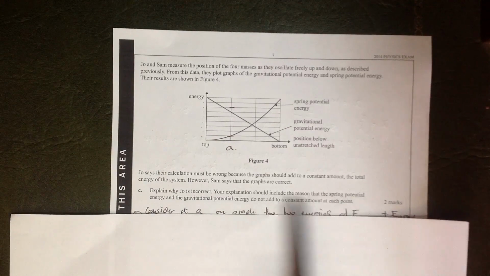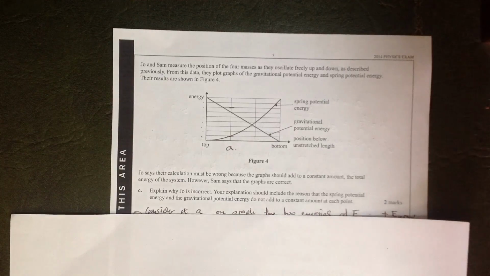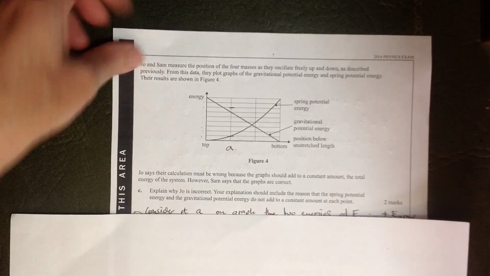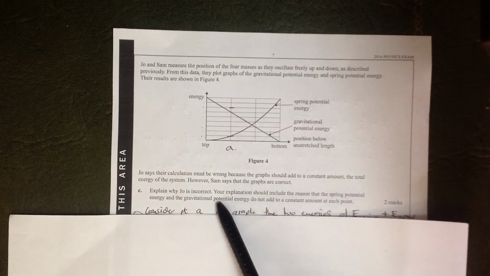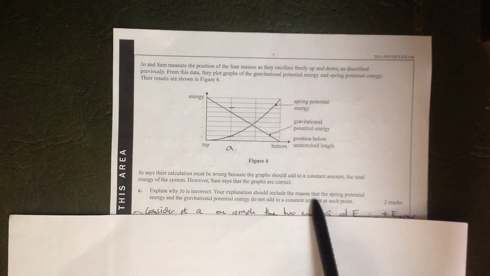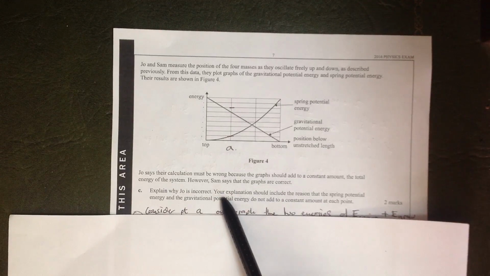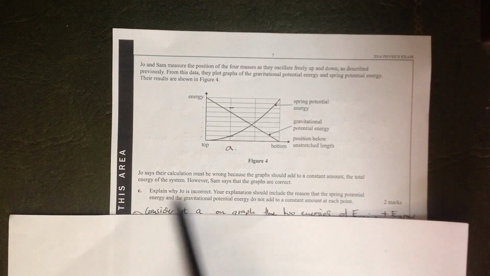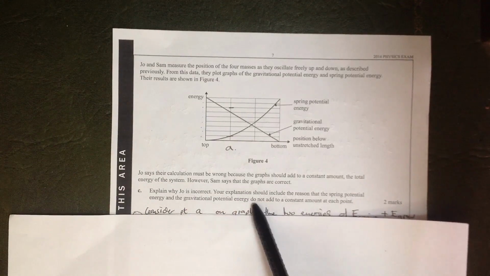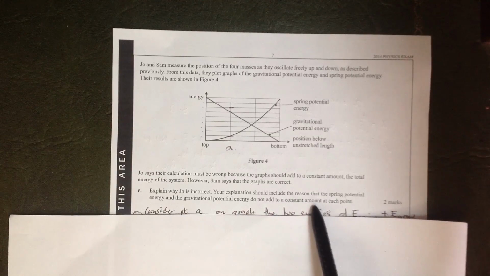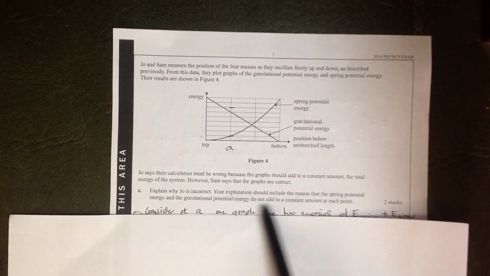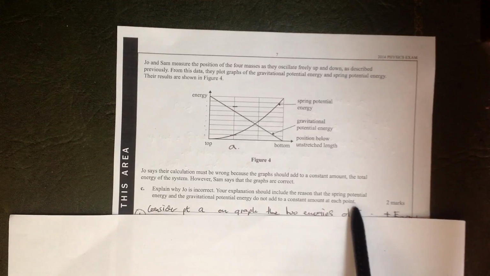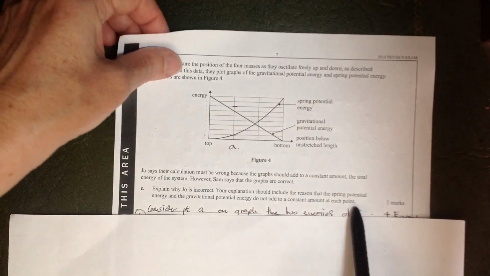So we've got 2 marks, and we've got to think about 2 things that we can say distinctly. Now, they give us a particular direction in this question, which we need to make sure that you follow. So your explanation should include the reason that the spring potential energy and the gravitational potential energy do not add to a constant amount at each point. So we've been given a very clear direction, so we need to make sure that we actually follow that direction.